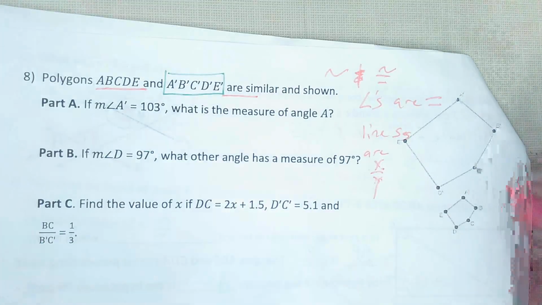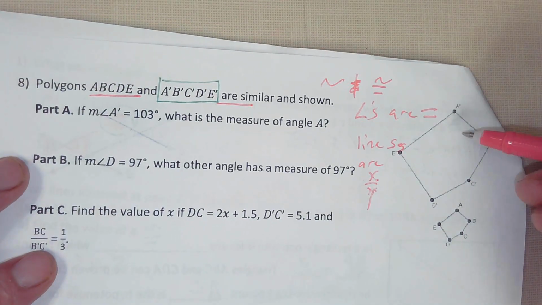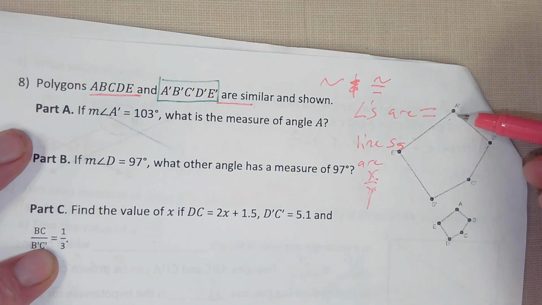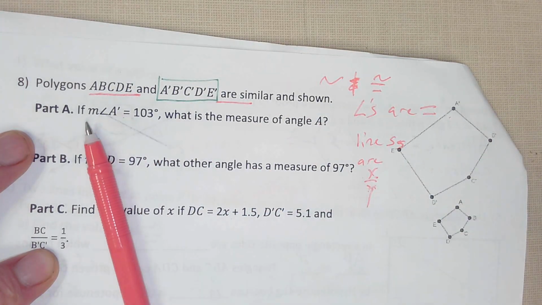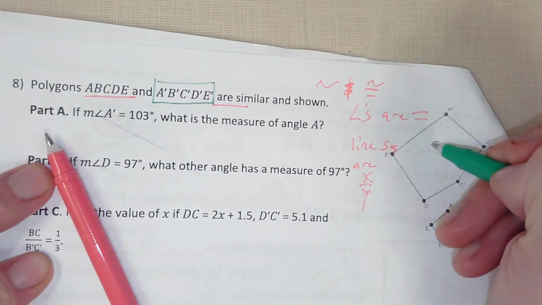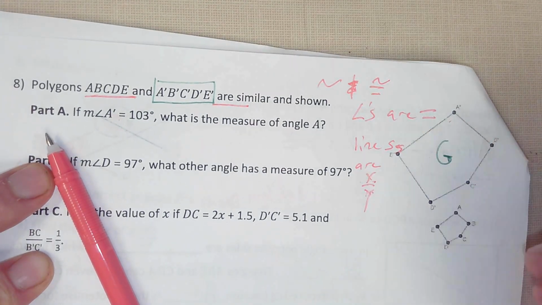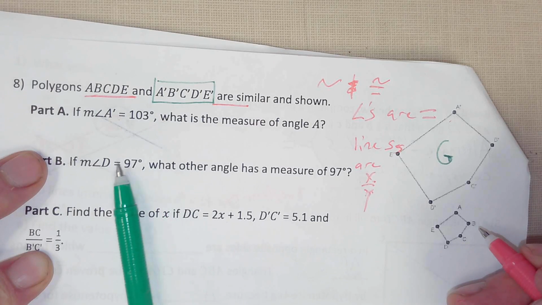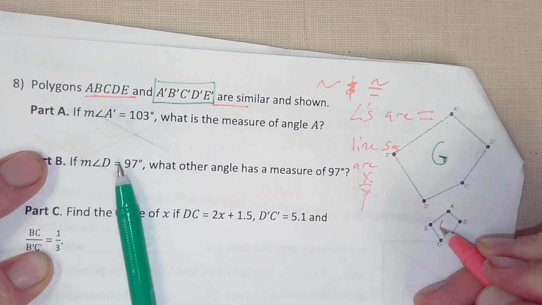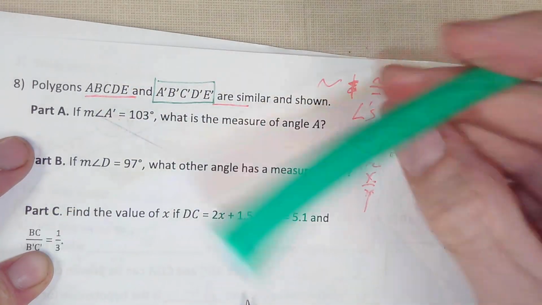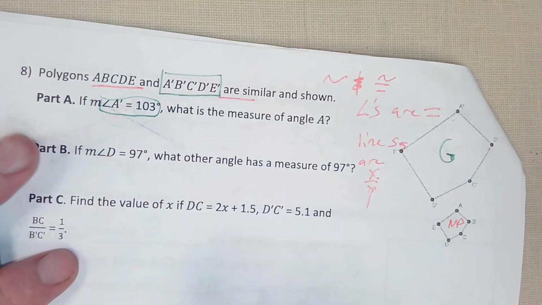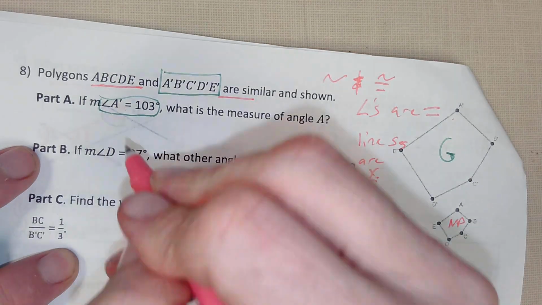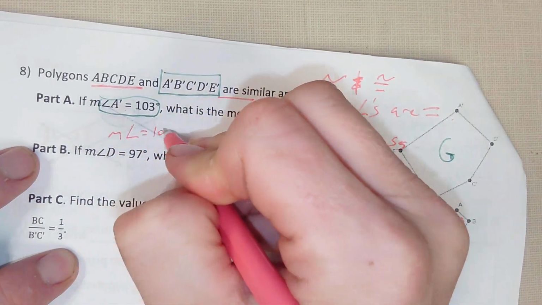Okay, so if I knew the measure of angle A was 103, or A prime is 103. So this is green. Green is my primes, and my pinks are my not primes. So it doesn't matter because my measure of angle A equals 103.